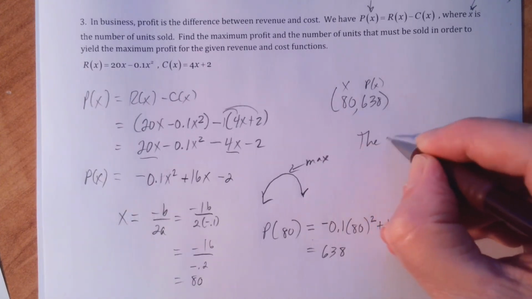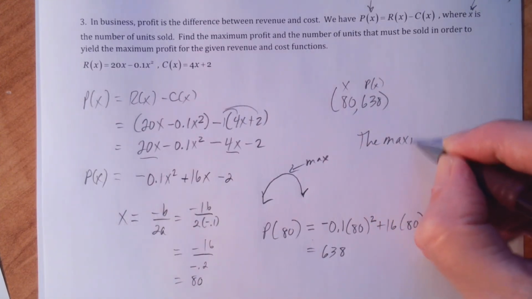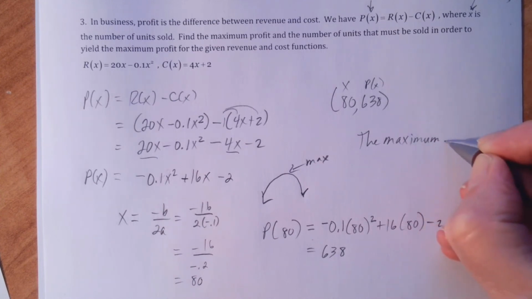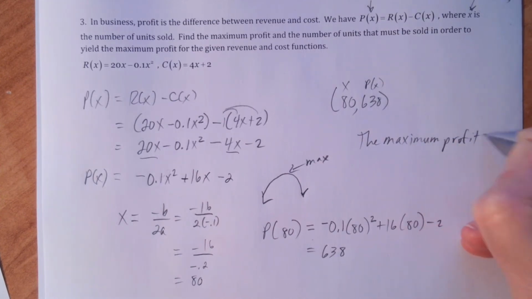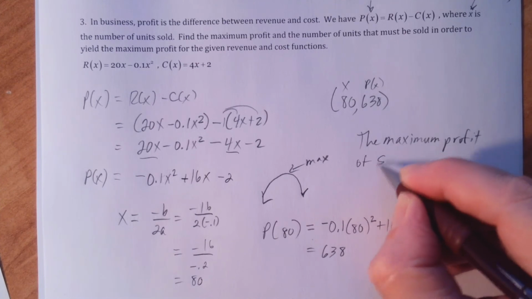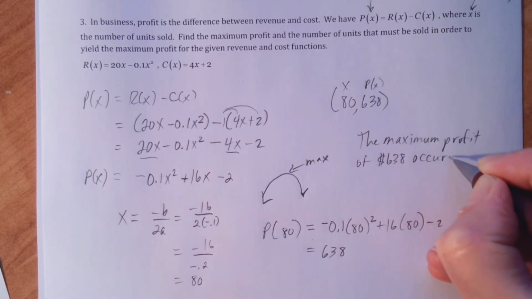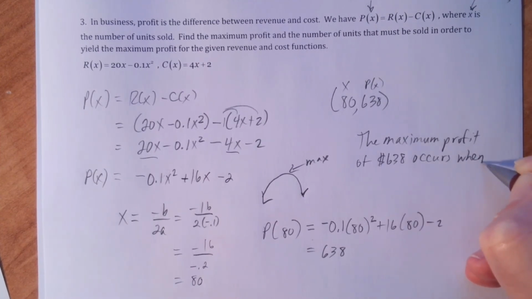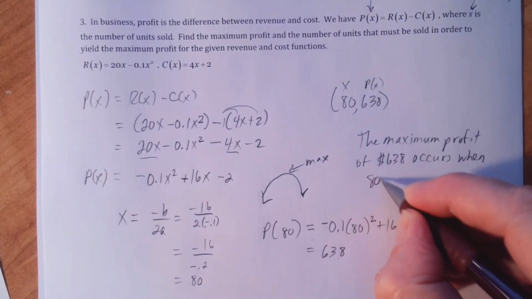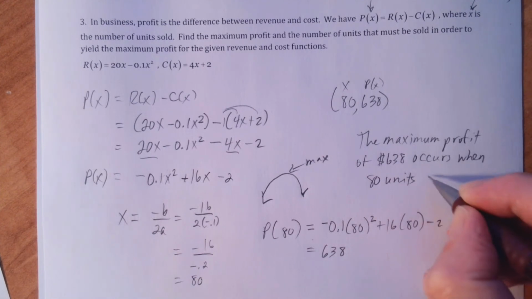So the maximum profit of $638 occurs when 80 units are sold.